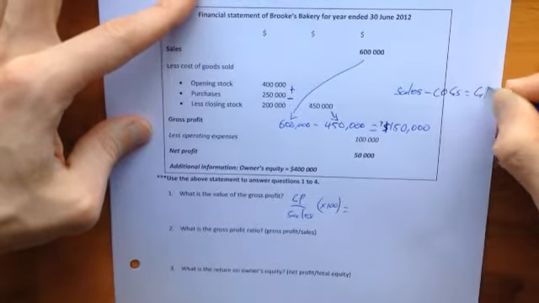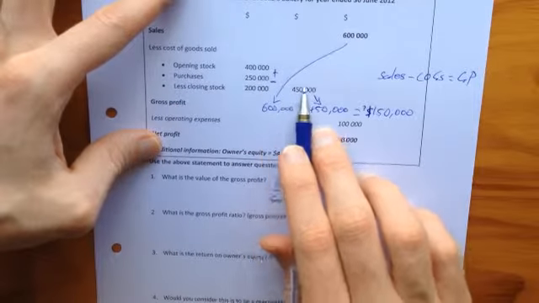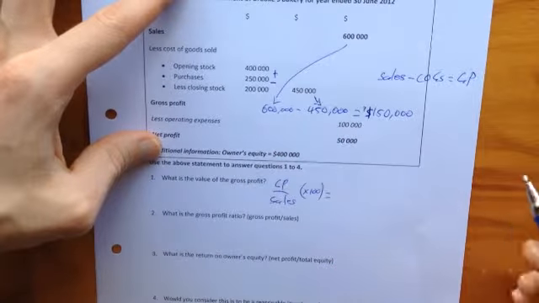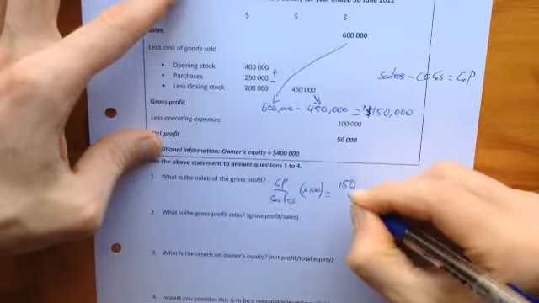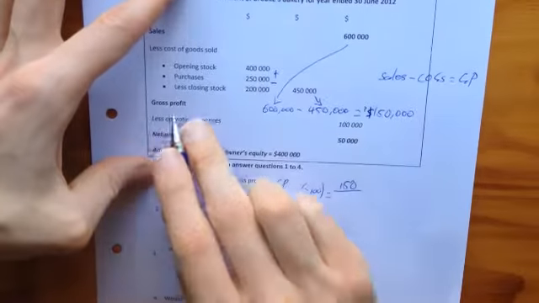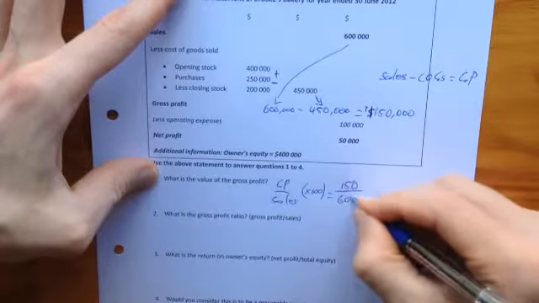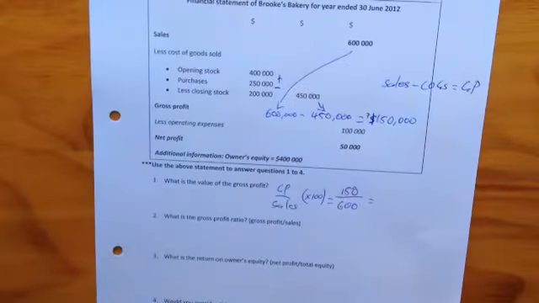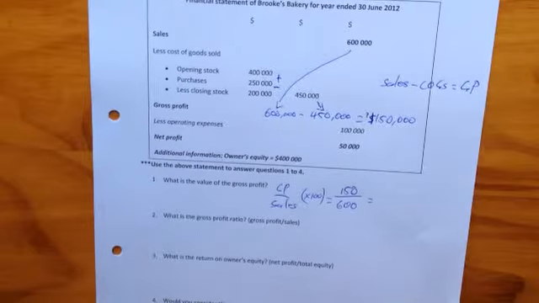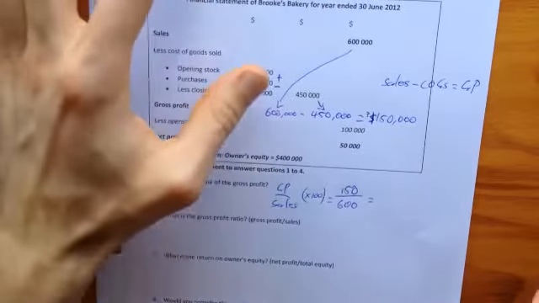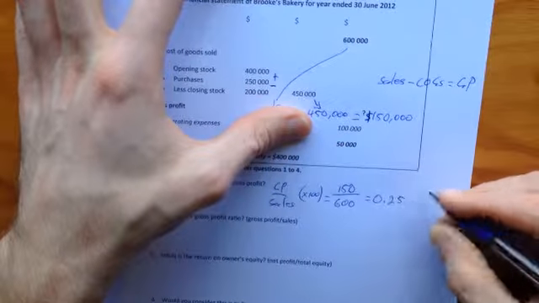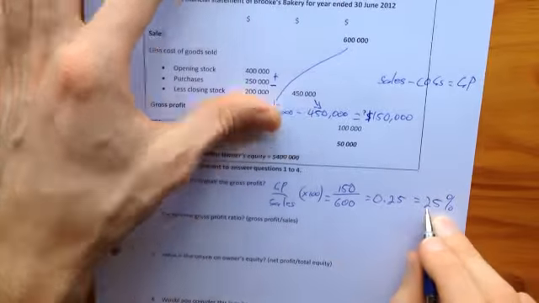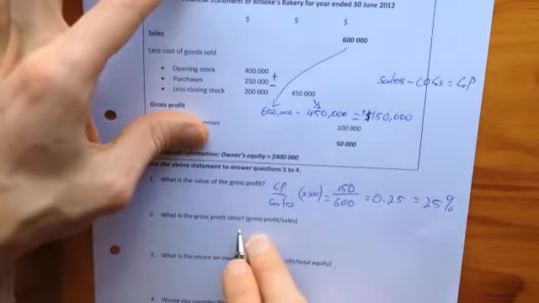We worked out that COGS is 450,000. It gives us that. So sales minus COGS equals 150,000. So we've got our gross profit now. So it's 150 over our sales of 600,000. Now I've just dropped the 3 zeros because we can. So 150 over 600, and a quick calculation tells us that it's 0.25. Nice and neat. Now times that by 100, and you actually get 25%, because we've got to turn it into a percentage, remember that.